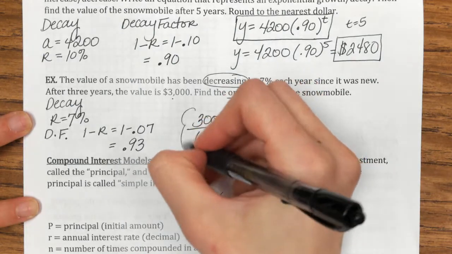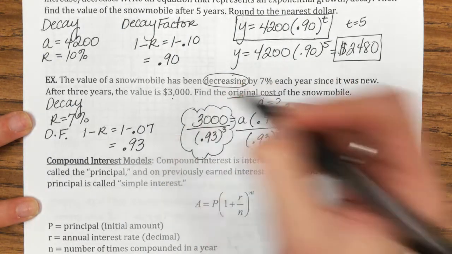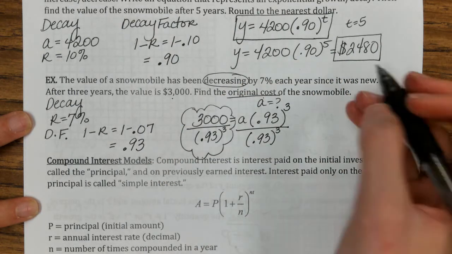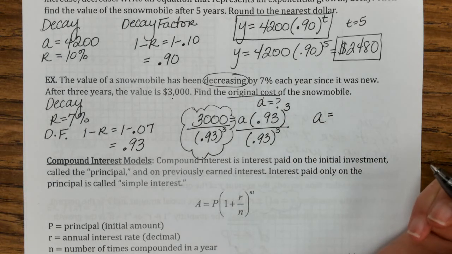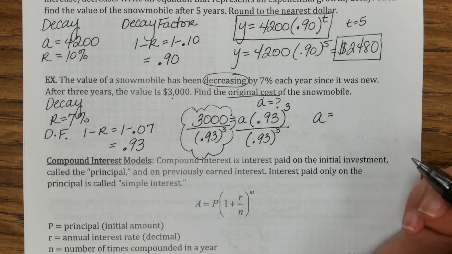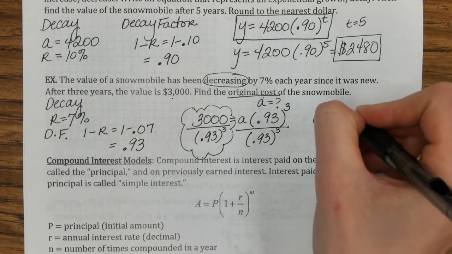I'm just going to type that 3,000 divided by 0.93 raised to the third power in my calculator. Now remember, you're talking about money. Think about that when you are rounding. What do you get?